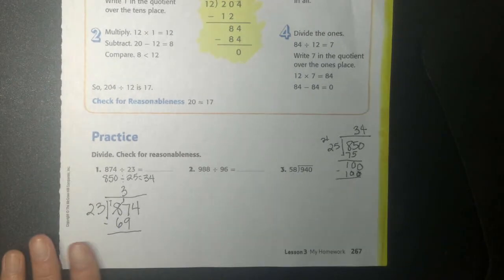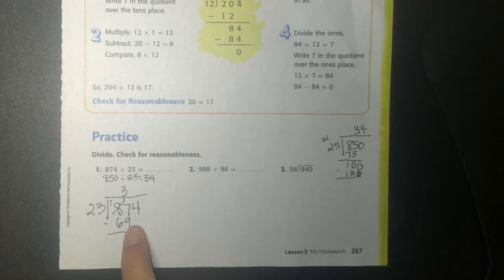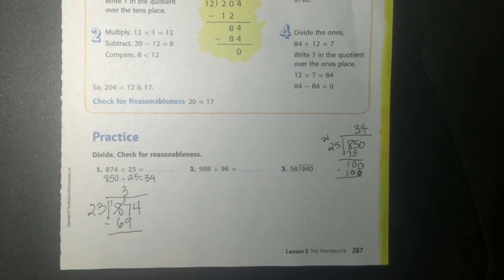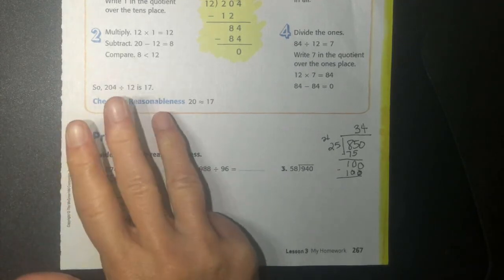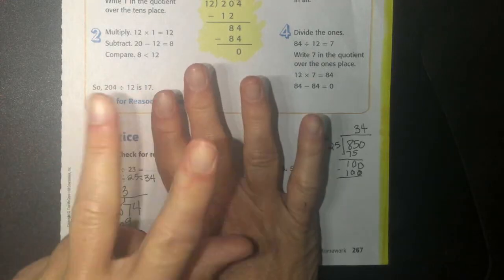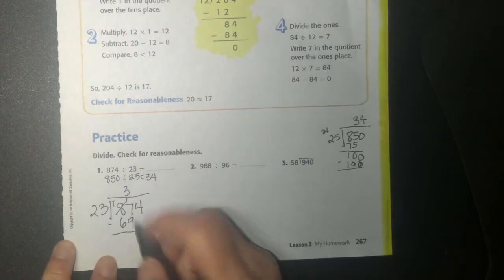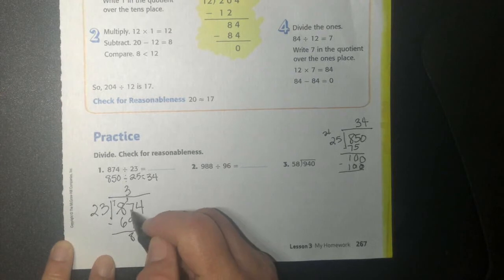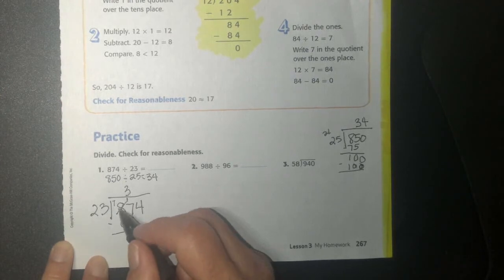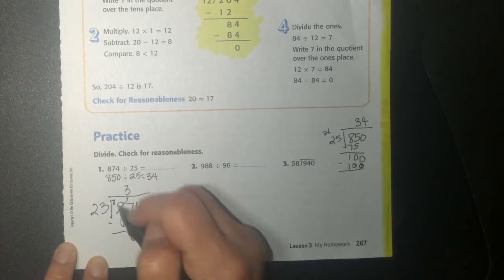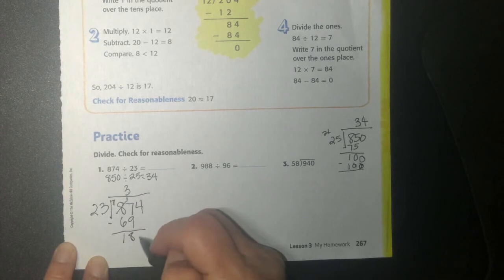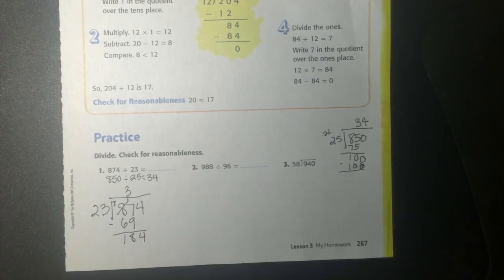So, right, these are these long problems. 17 take away 9. Oh, we got so stuck. What do we do? How about if I add back to 9 to get to 17? 9, 10, 11, 12, 13, 14, 15, 16, 17. That's 8. Does that seem right? 8 plus 9 is 17. Yep. So now I have 17 take away 9 is 8, and 7 take away 6 is 1. I have 184. Now I have to figure out how many 23s can go into 184.